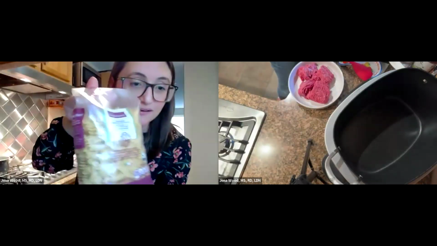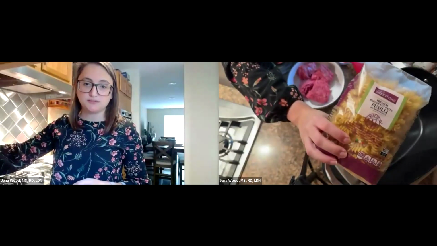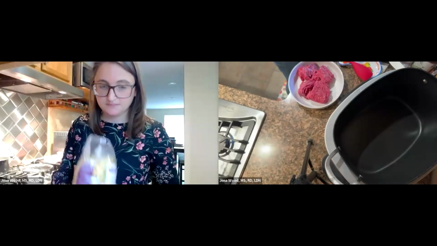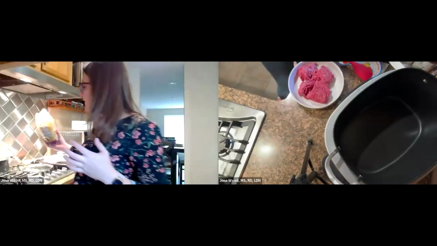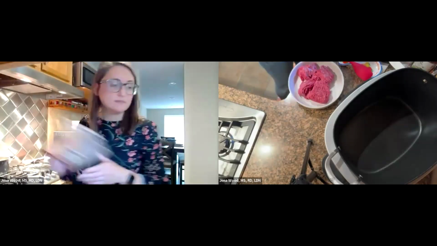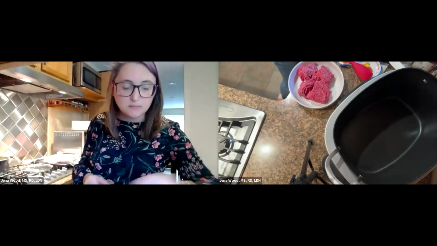Again, I'm using our fusilli. This is what was in the ad this week. Open that up. I did salt the water just a little bit, nothing crazy, but I did add some. So I'm gonna throw that into our pot.